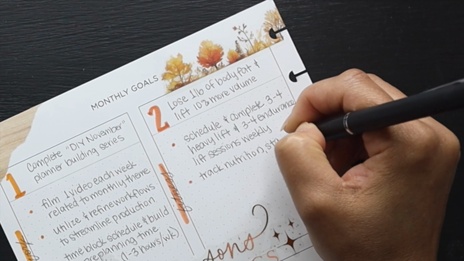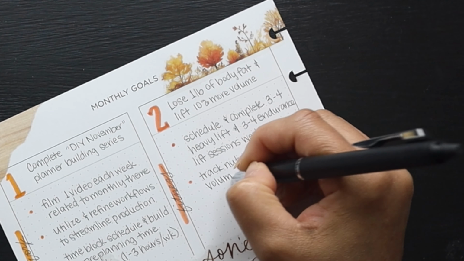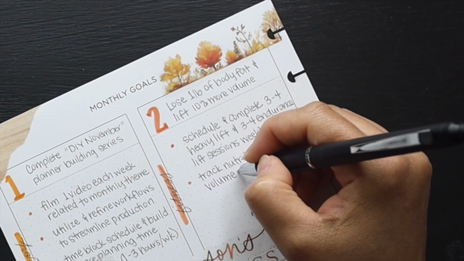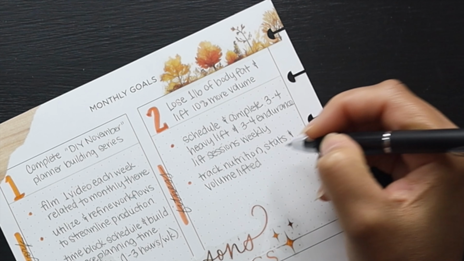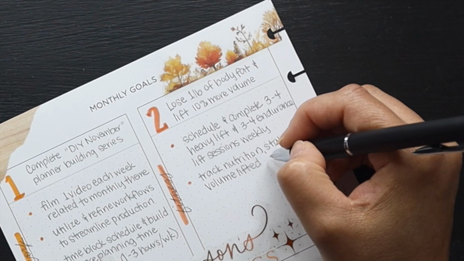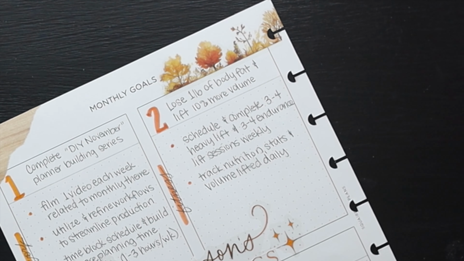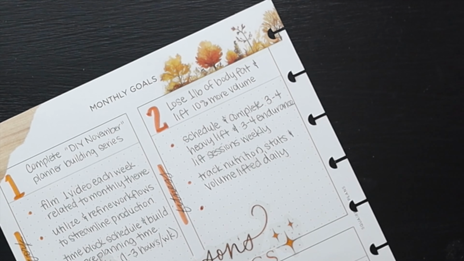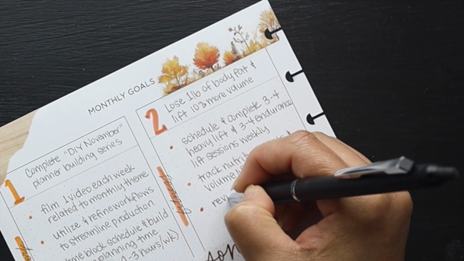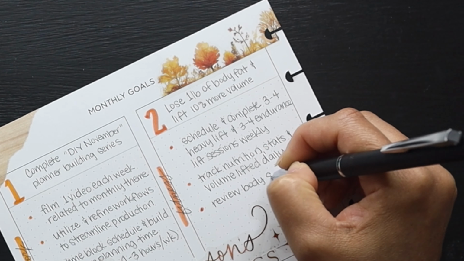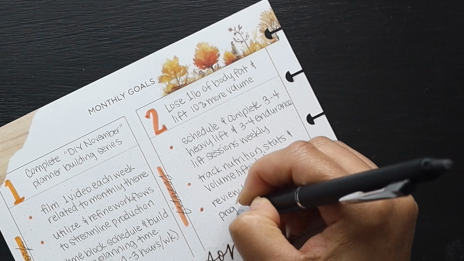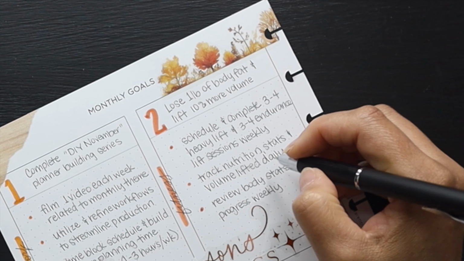Of course, though, I will need to track nutrition, stats, and then also the volume lifted daily. So if I'm lifting heavy, I usually will track the volume. Endurance sessions, I don't really track as much, but I want to keep track overall of how I'm doing and how much volume I'm lifting each week. And then finally, I'll need to review my body stats and progress weekly to adjust as needed to see those goals met.